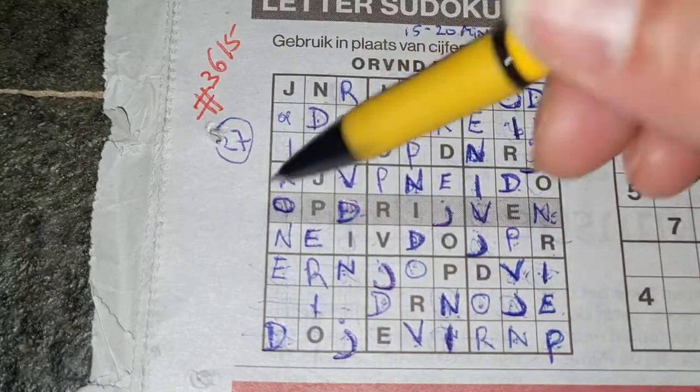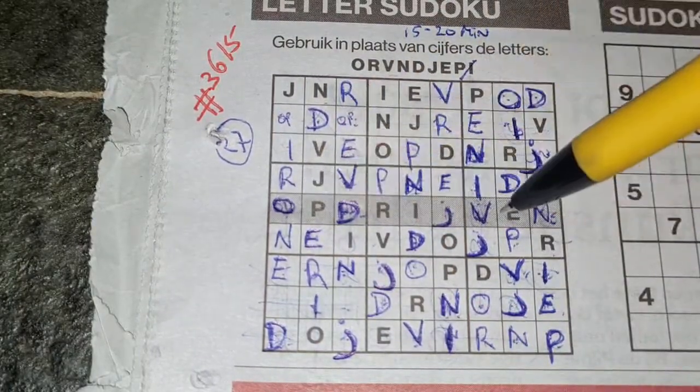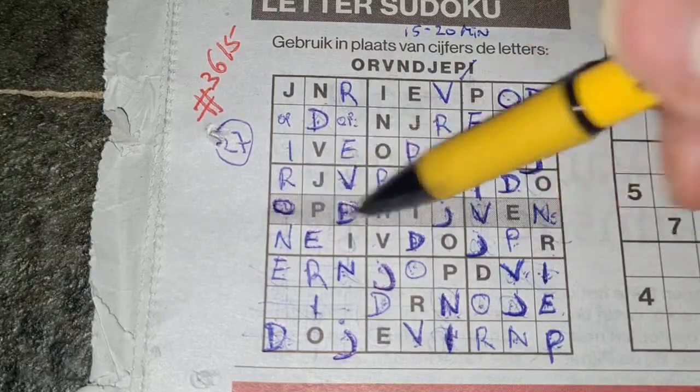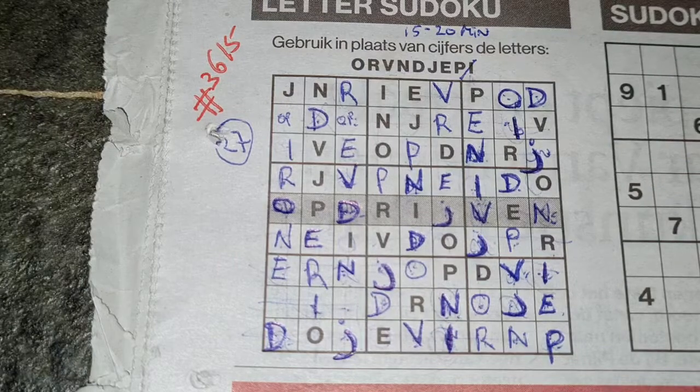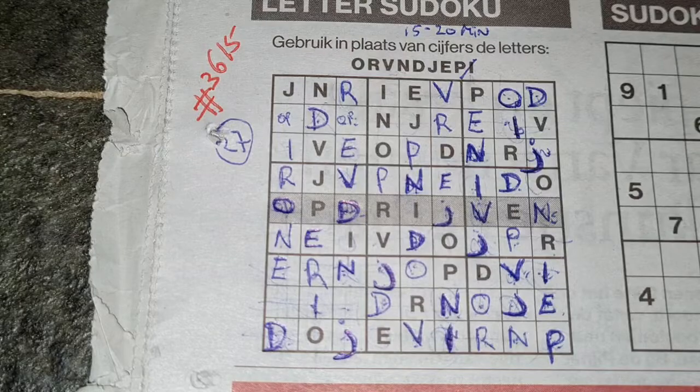Finish. Now, well, finished in 15 minutes. I have solved this word, opdrijven. If you translate it, well, opdrijven: push up, increase.